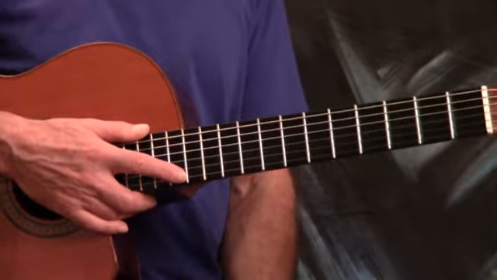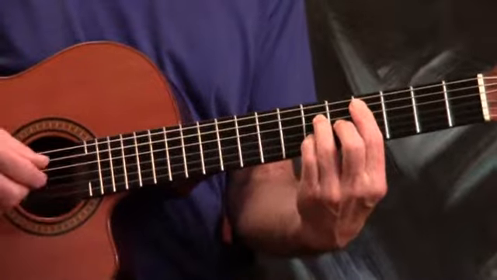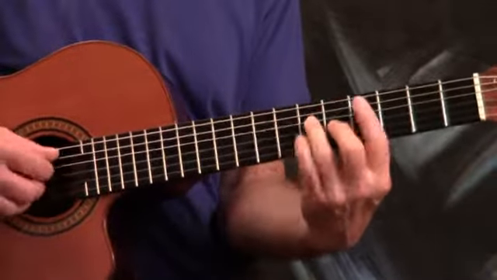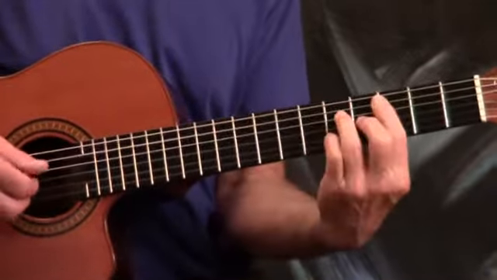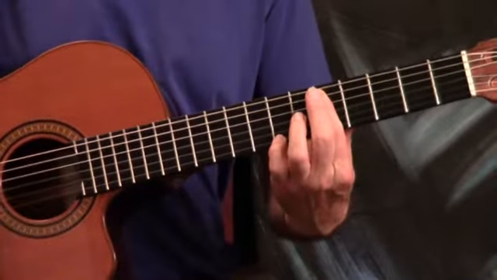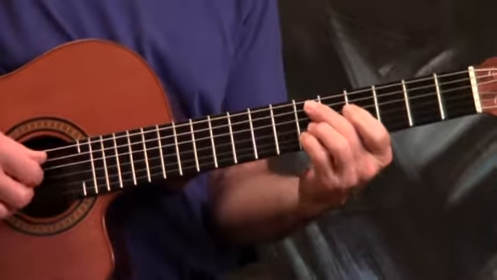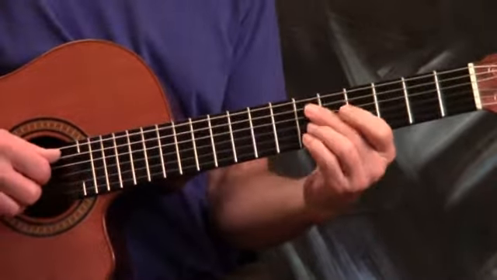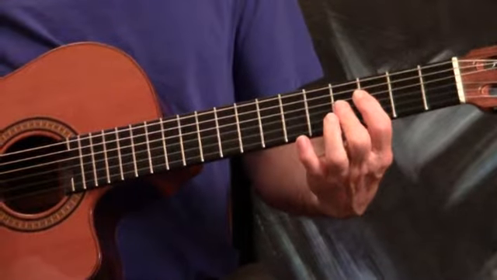So again, we're going to go E flat to D flat. I'll slide into the D minor. Like a little G7 with a flat 9 just on the top 4 strings.